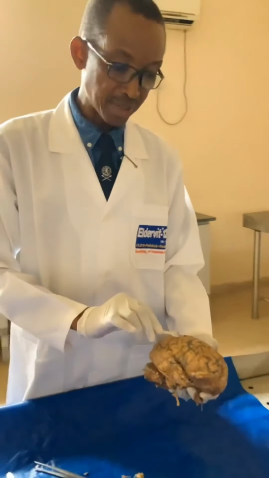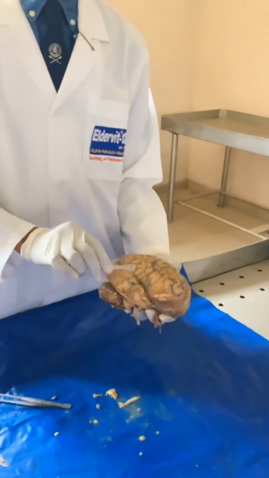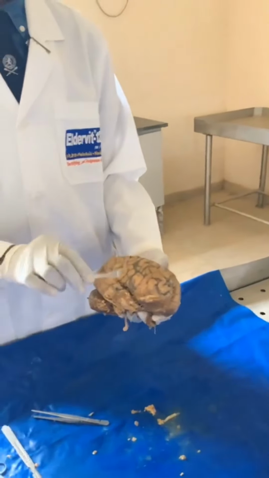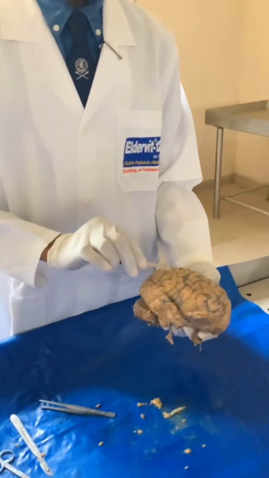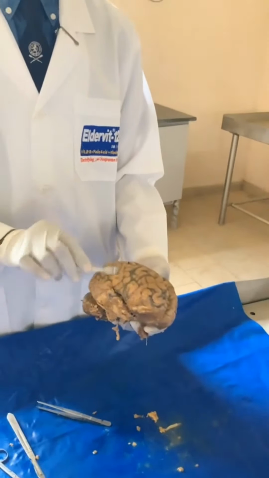So the gyrus behind the central sulcus is what we call the postcentral gyrus. This postcentral gyrus is otherwise known as the somatosensory gyrus.